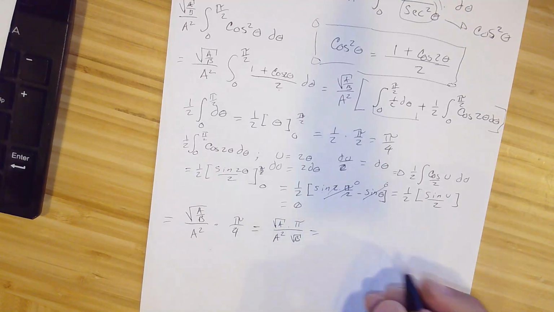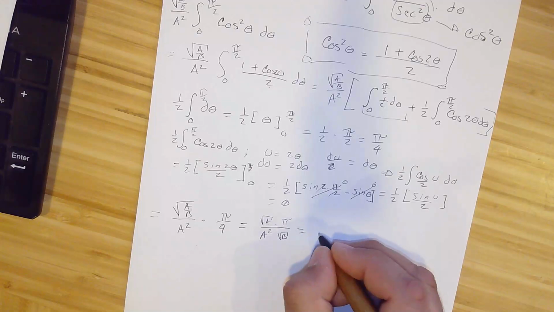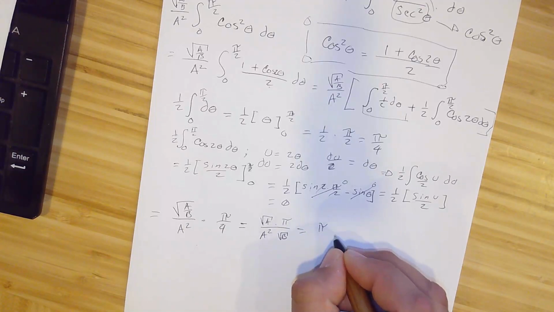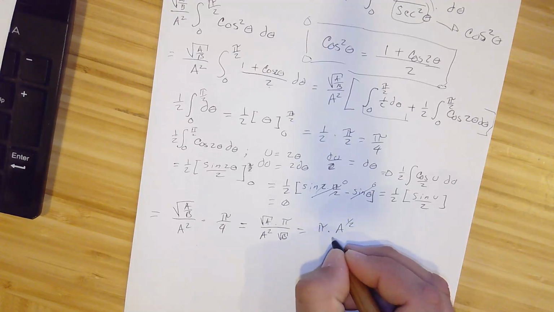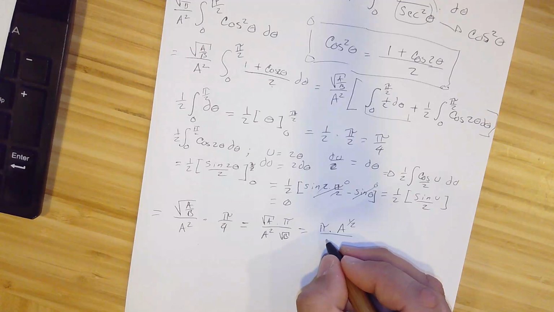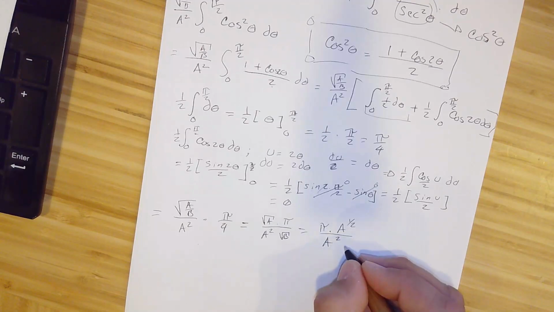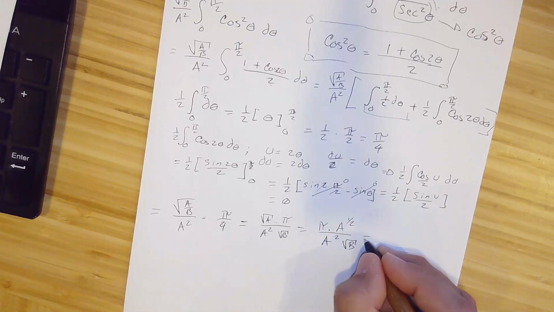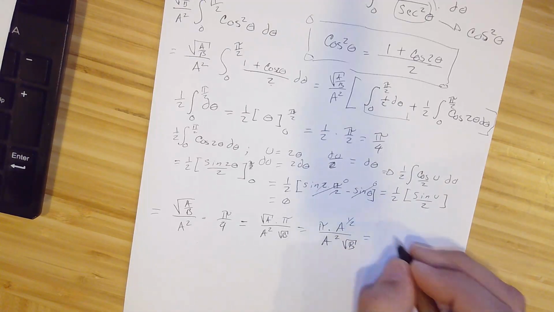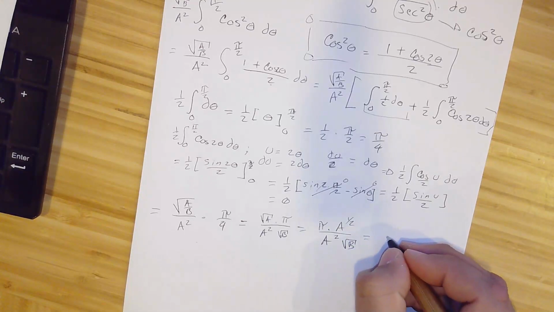I mean, we can also do something like a to the 1/2 over a squared square root of b, and if we subtract the exponents, 1/2 minus 2, we have a negative exponent again, so it will be on the bottom.